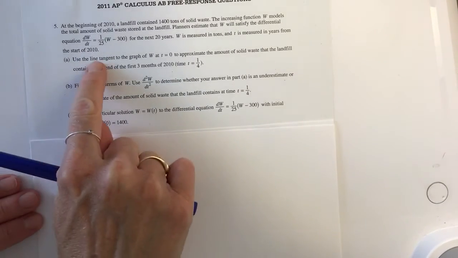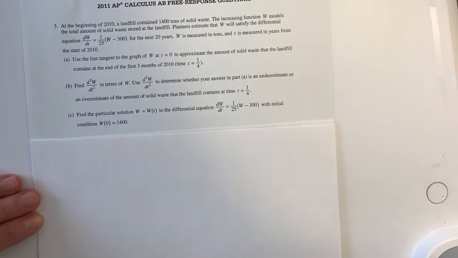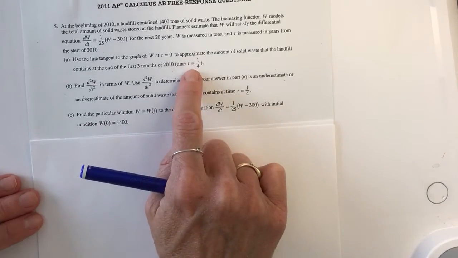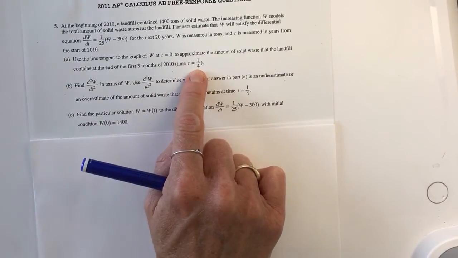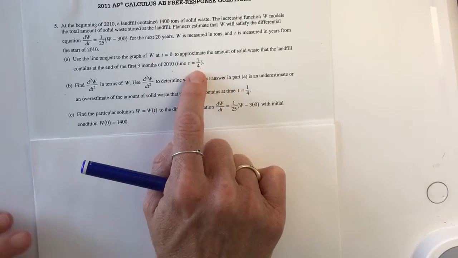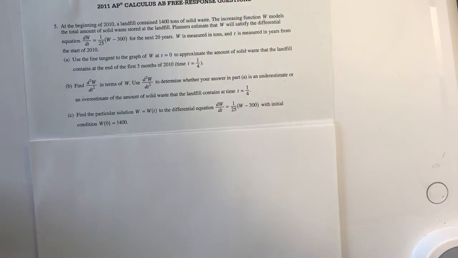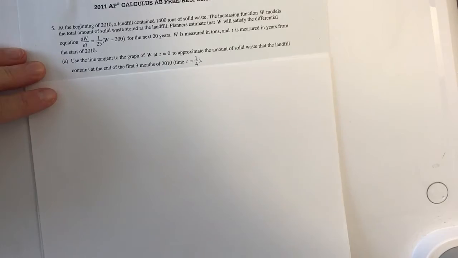Use the line tangent to the graph at t equals 0 to approximate the amount of solid waste that the landfill contains at the end of the first 3 months. And then they're telling us 3 months is 1/4 of a year, which we knew, but that was nice that they did that. Okay, so let's go ahead and do part A.